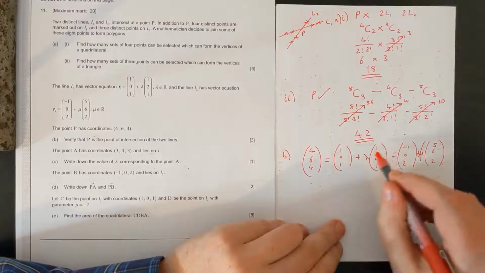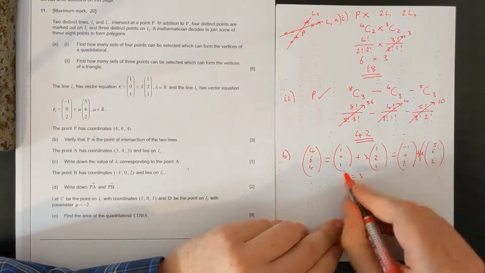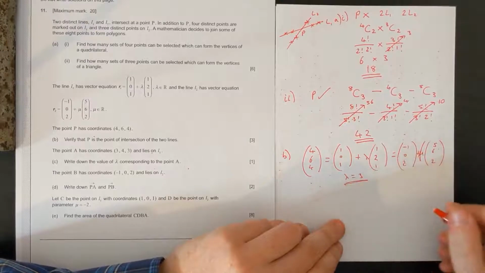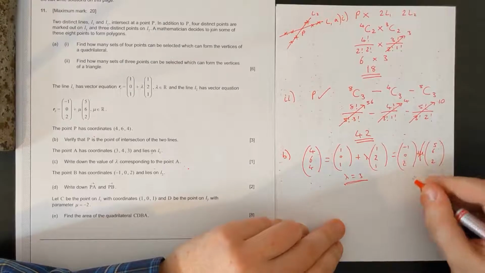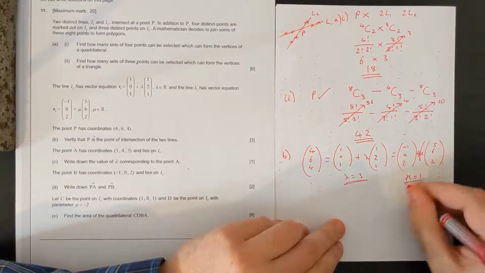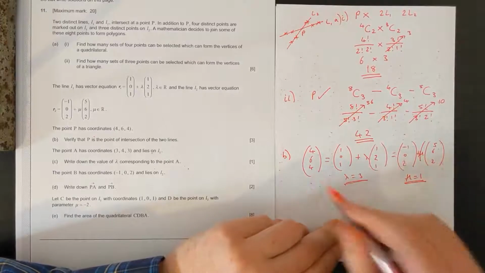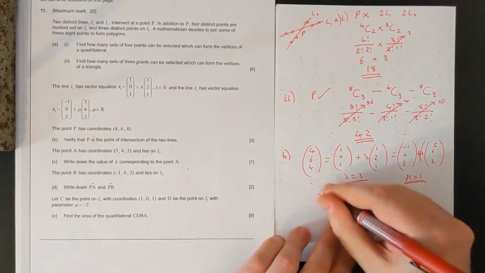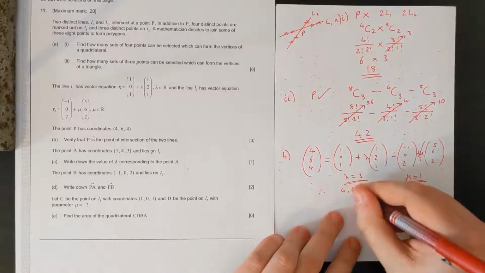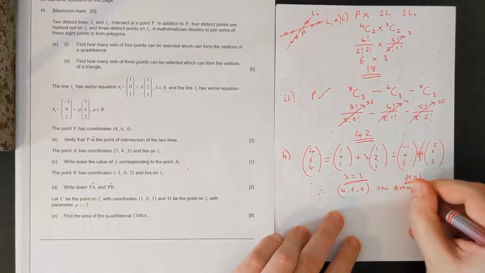So I have 1 plus lambda is equal to 4, so lambda equals 3. I can just check that. Lambda is 3, lambda is 3. And then equally mu, I have minus 1 plus 5 mu is equal to 4, so mu is equal to 1. And I can just check that. 6 mu is 6, yes. 2 plus 2 mu is 4, yes. And so I've verified, therefore, that 4, 6, 4 is on both lines, and therefore a point of intersection.